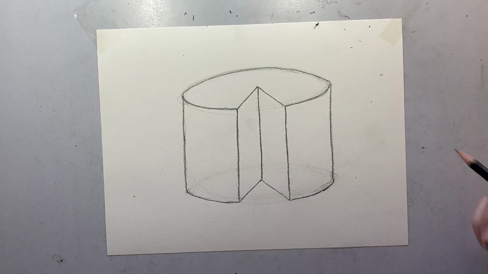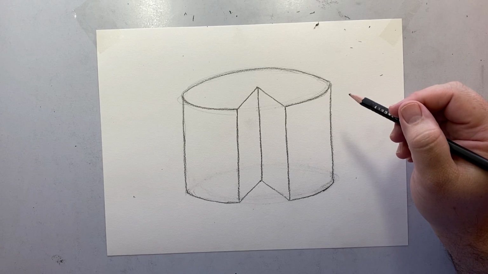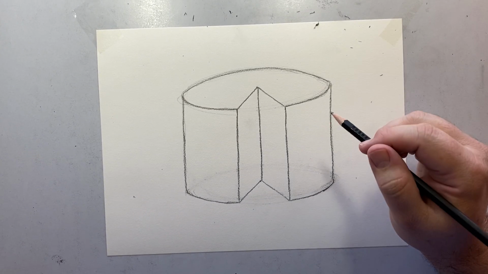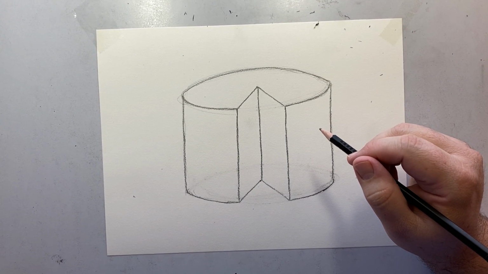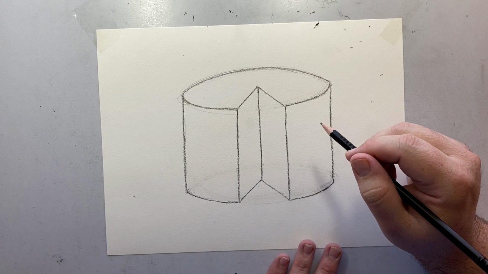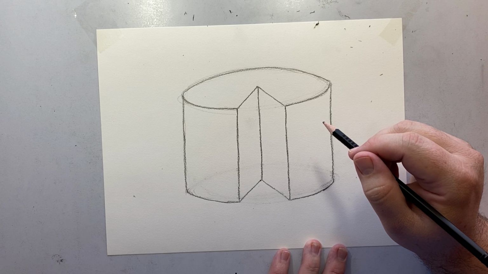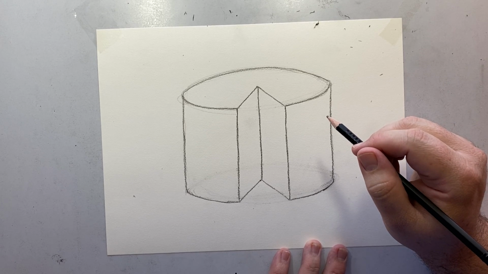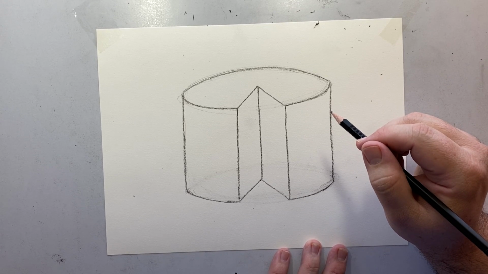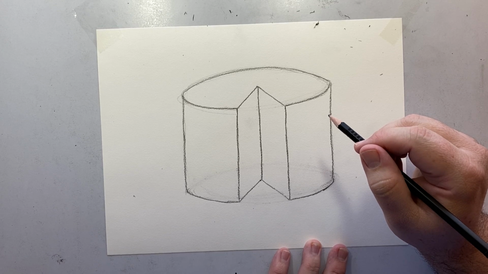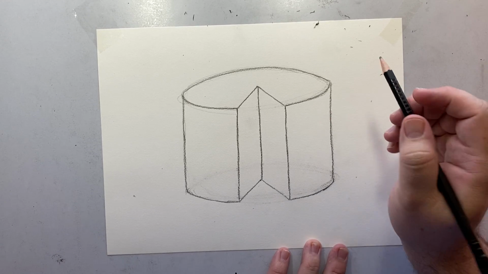Hey, look at that. Now right now it looks like a giant, well, it could be anything. It could be cake. It could be a giant wheel of cheese with a slice of cheese cut out of it. We need to add some more information to tell our audience what it is we want them to see.